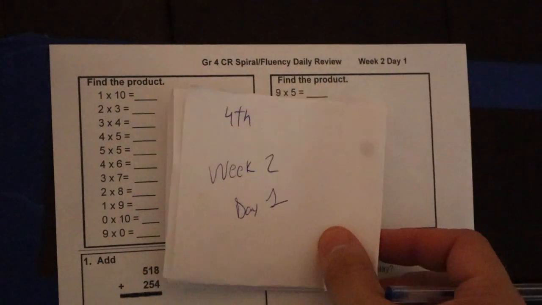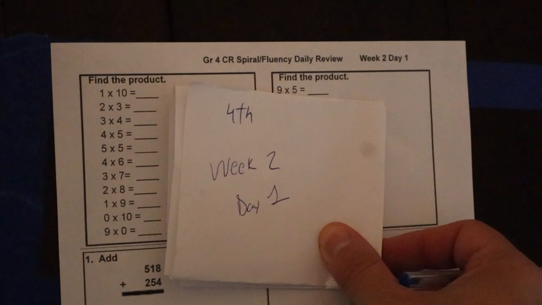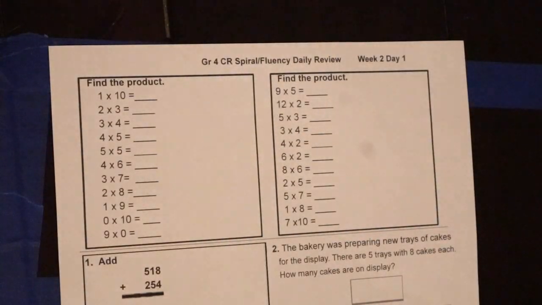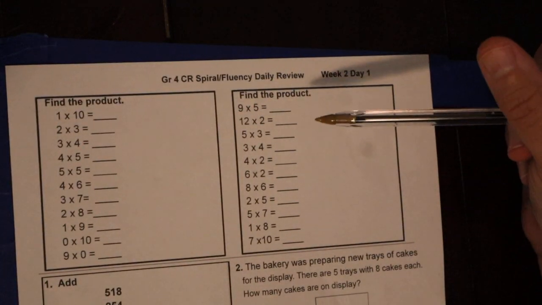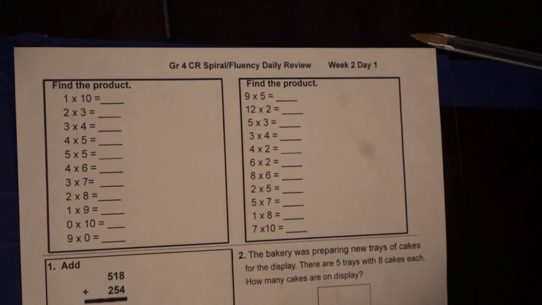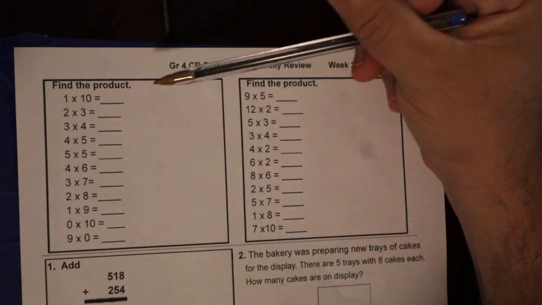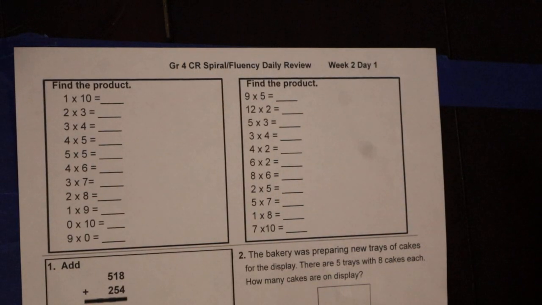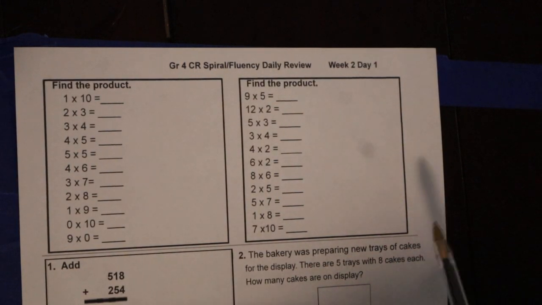This is 4th grade, week 2, day 1. So for these sections, you've got to find your product. Make sure you do them all. We'll do one as a quick example. So I'm going to do 2 times 3. There's a couple different ways you can do this.